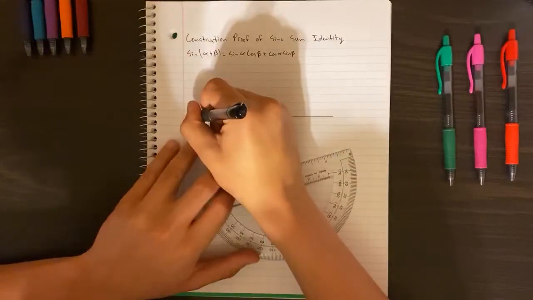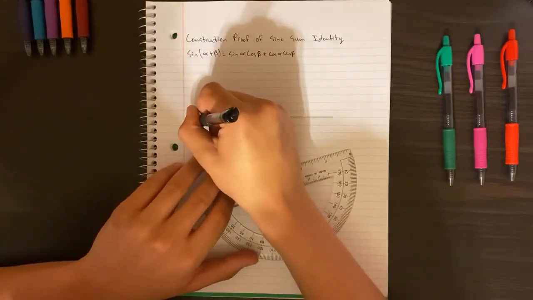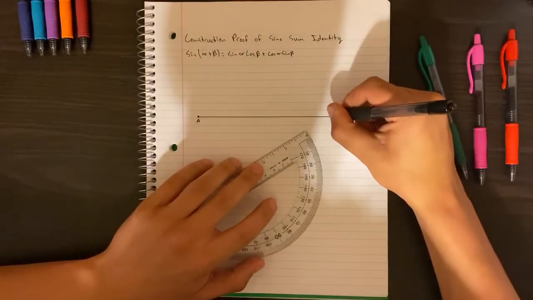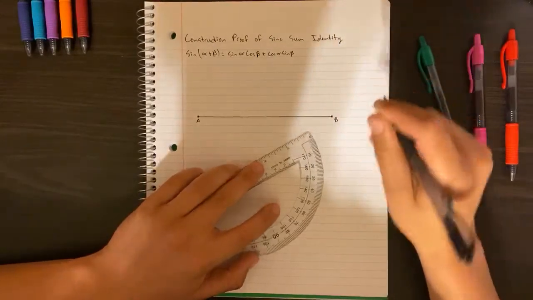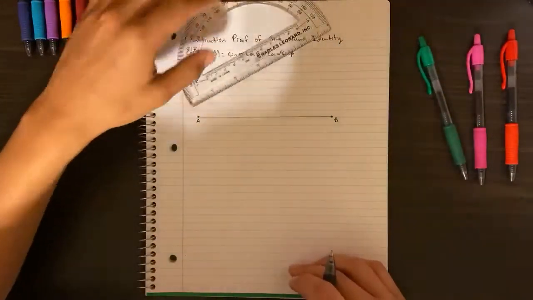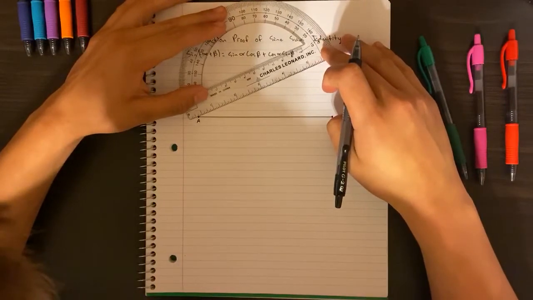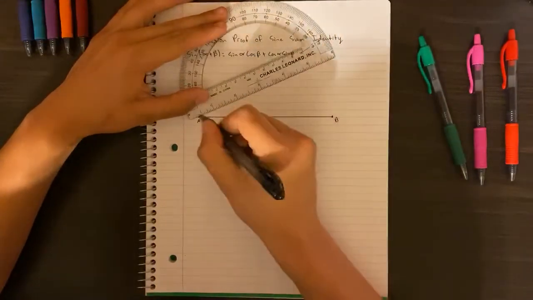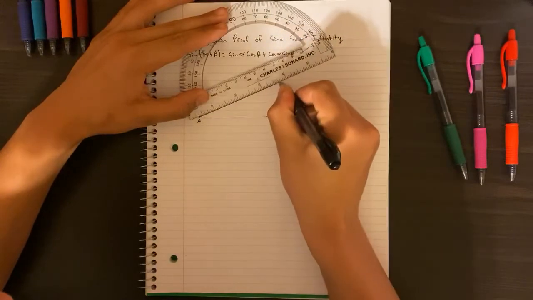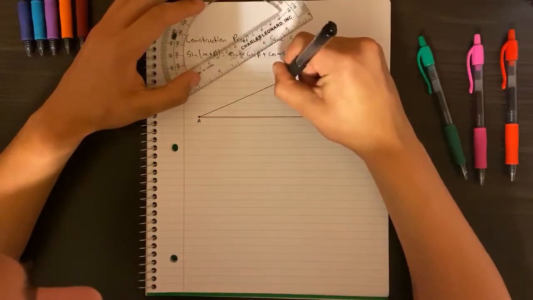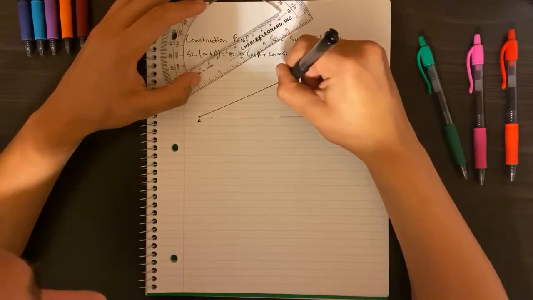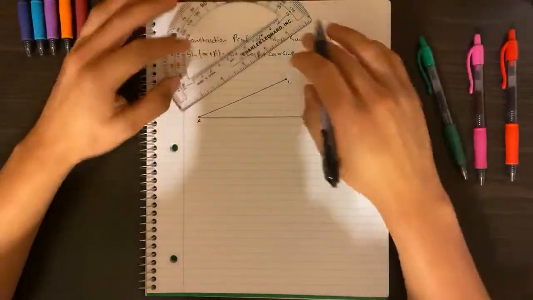I'm going to call this line AB. I'm going to draw another line, rotate upwards, and call this line AC.